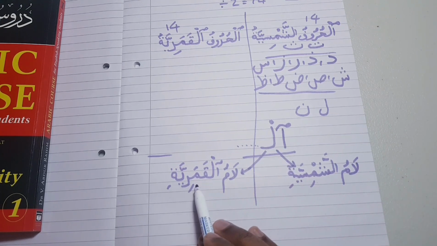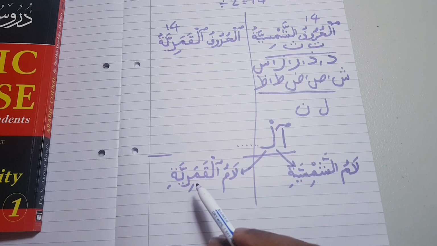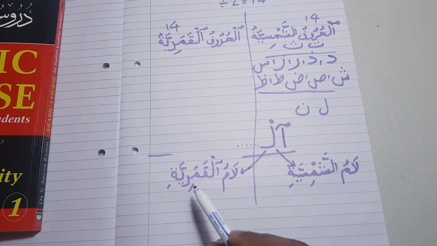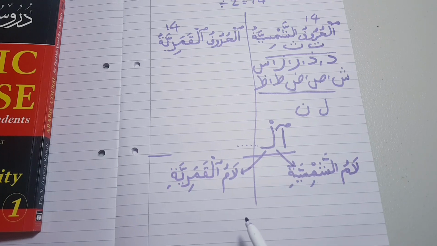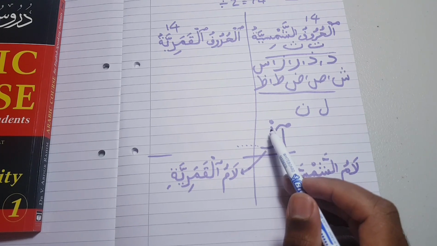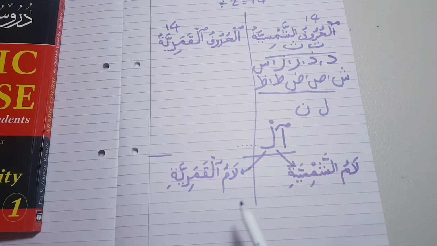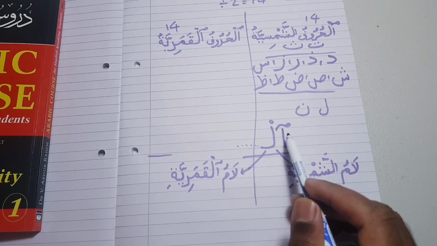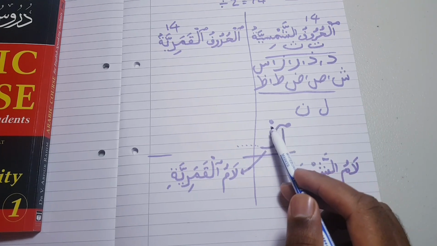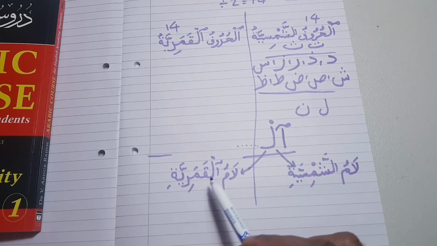Let's begin explaining what qamariyah is, because it's easier. And in fact, this is what was taught in the beginning of lesson 3. So in part 1 of lesson 3, we actually studied qamariyah without even explaining it. What is qamariyah? Qamariyah or lam al-qamariyah is when you pronounce the lam clearly with a sukoon. When you say al, the lam is pronounced clearly with a sukoon. This is when the lam is qamariyah.